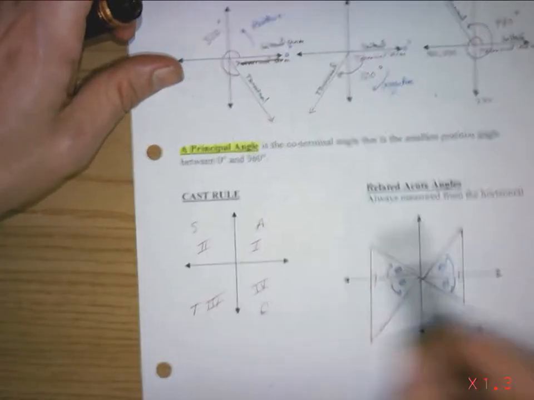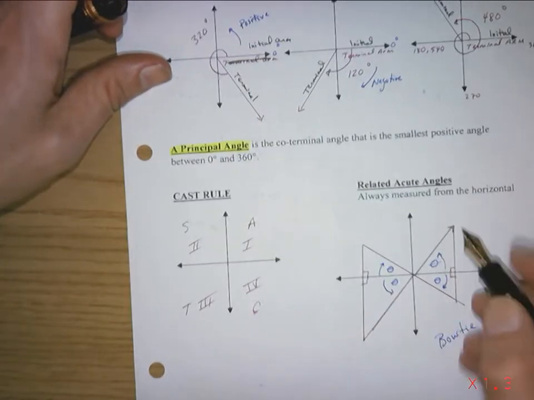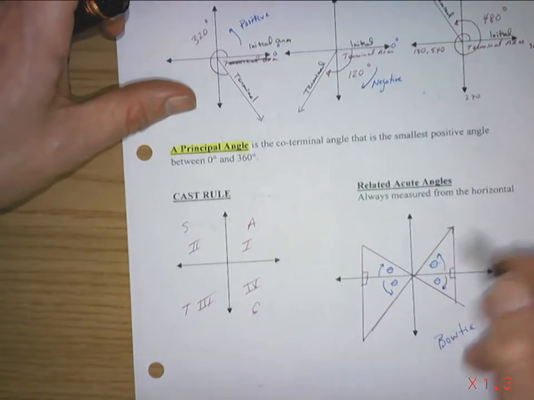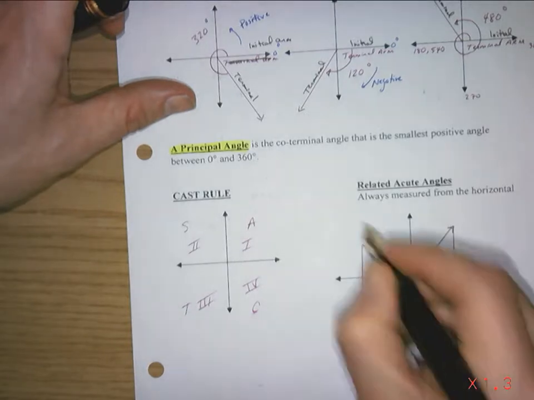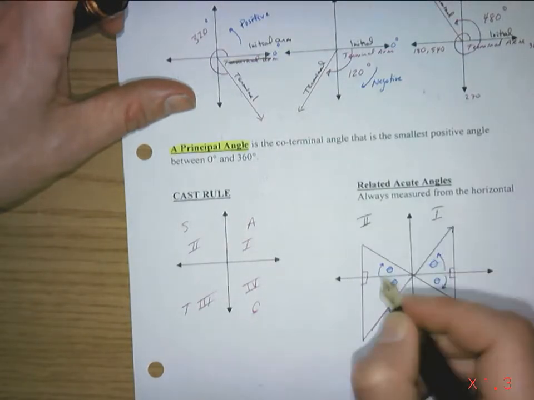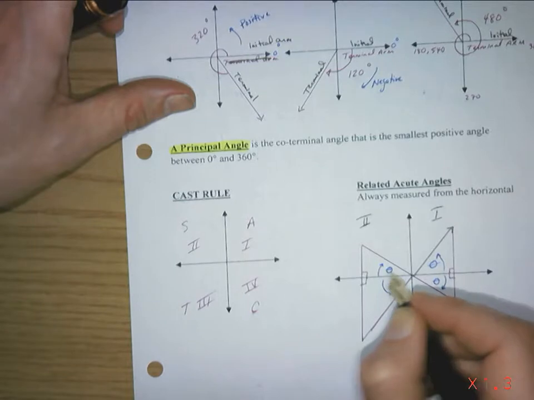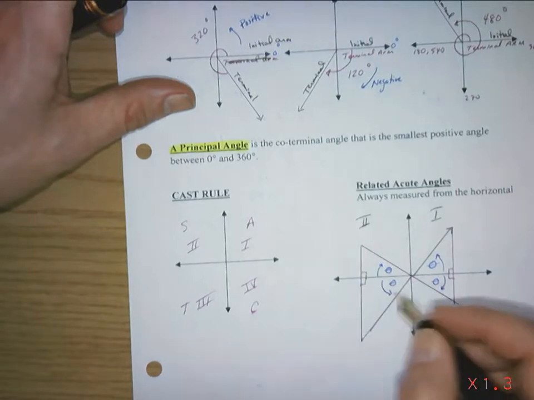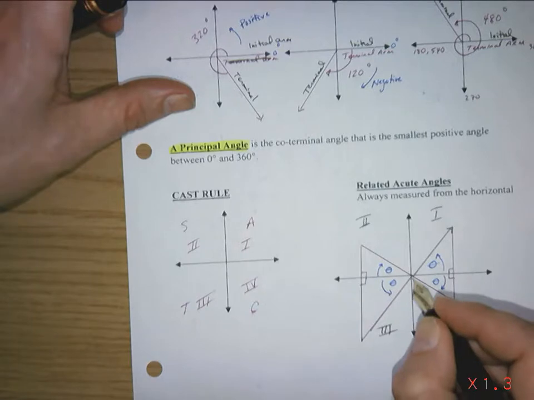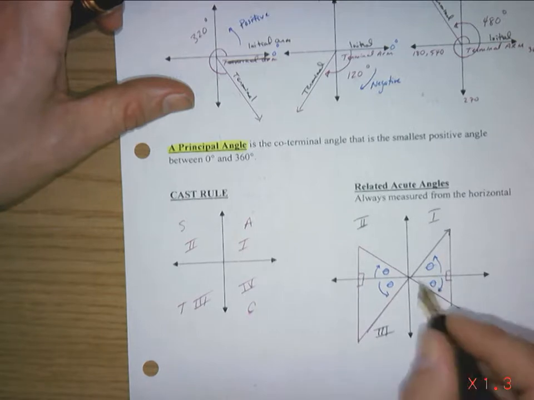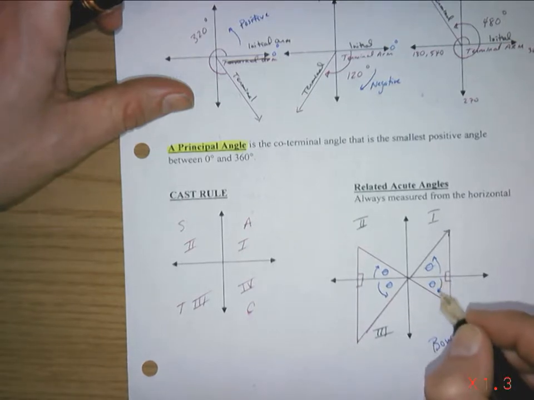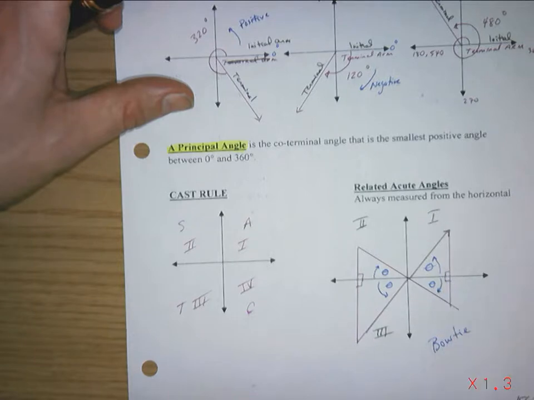Cast rule we talked about, related acute angles. So these are where your related acute angles are. In quadrant 1, it comes here and it's up from the horizontal. In quadrant 2, it's here and that's your related acute angle. It comes up from the horizontal. In quadrant 3, it's here and it comes down from the horizontal. This is a related acute angle. And in quadrant 4, it's here and the related acute angle comes down from the horizontal.